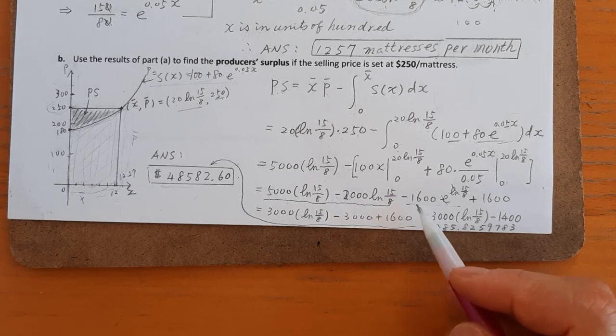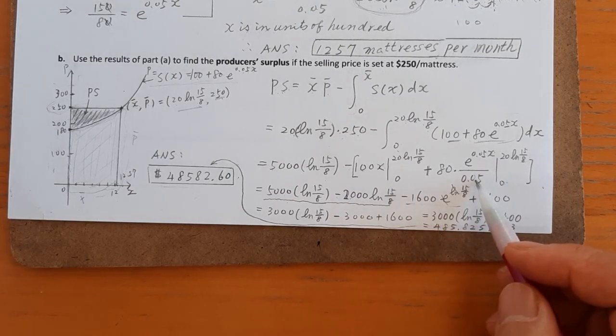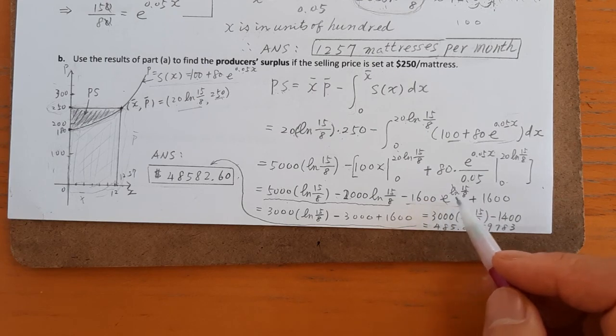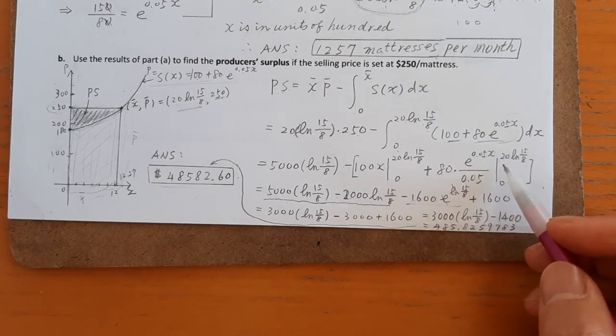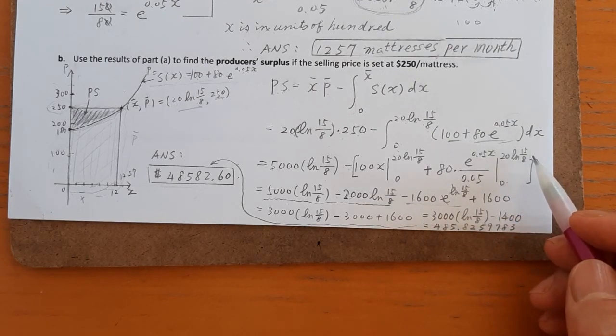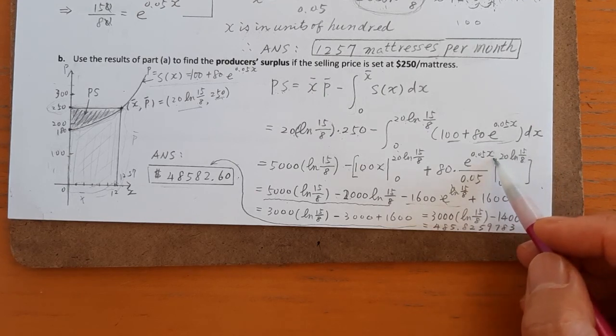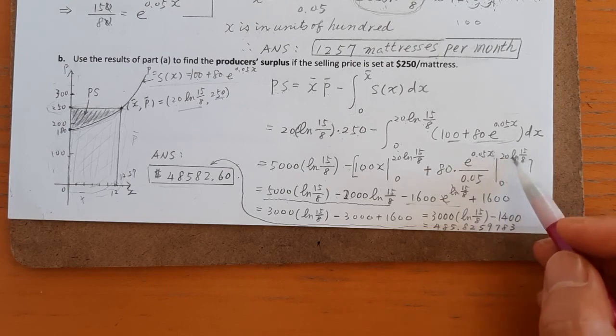So it's 0. Minus this one: 0.05 is 5 over 100, cancel is 1 over 20, the reciprocal is 20, and 80 times 20 is 1,600, times e to the power 0.05x, with x as 20 ln 15 over 8.